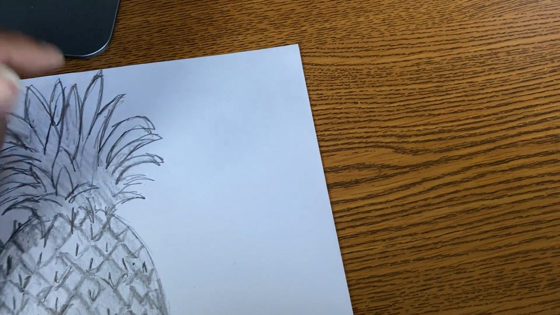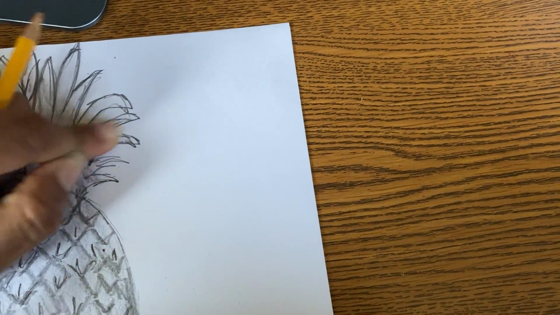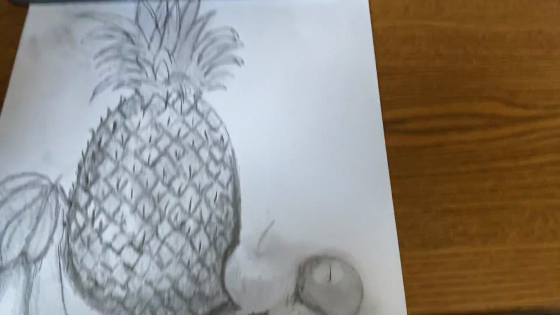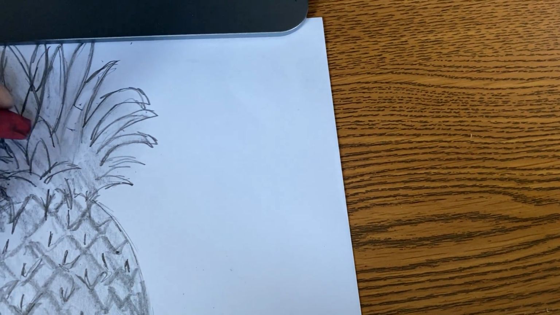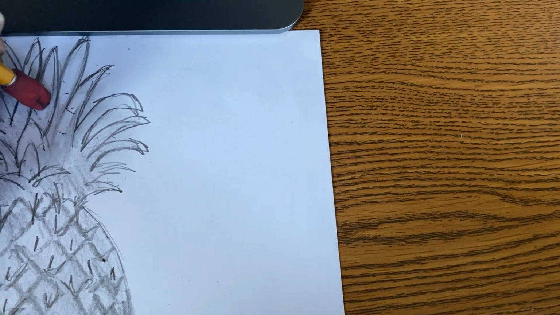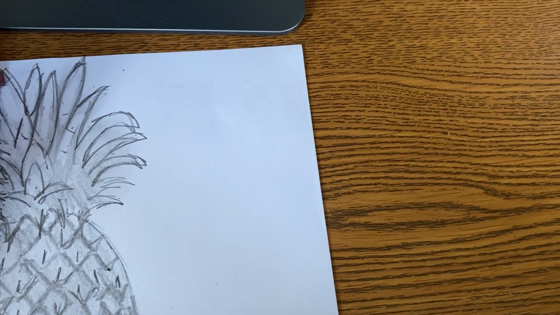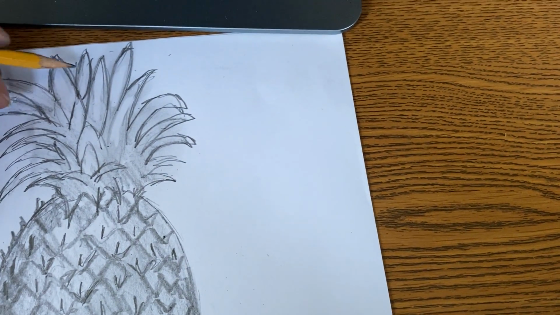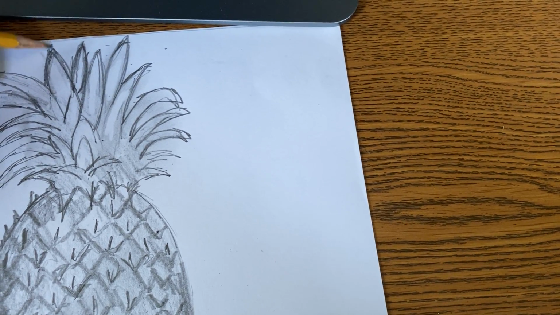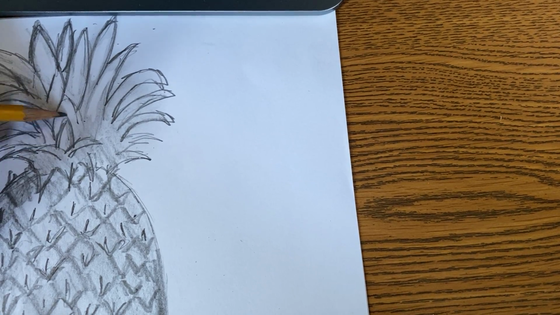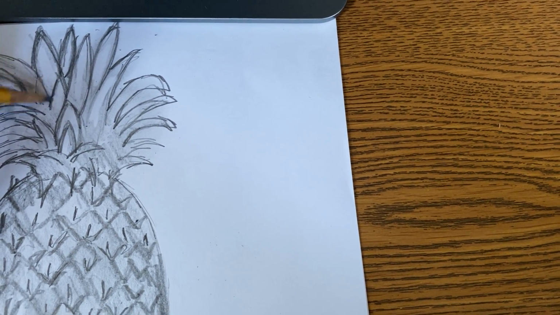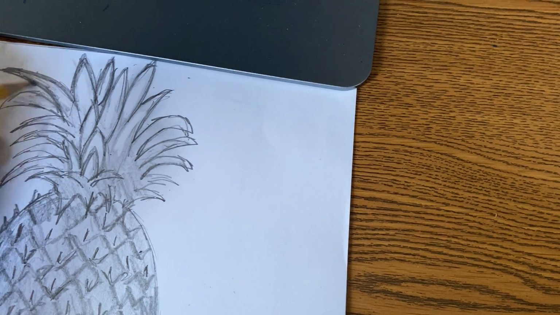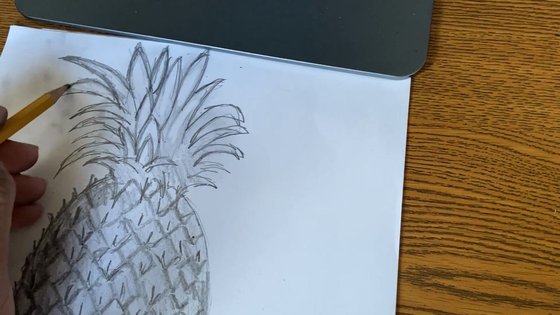And then what I want to do to really bring this whole piece home, and of course we're not completely done because we haven't done the background and these leaves are not done, I'm going to go ahead in and add in some highlights to the pineapple. Oh, excuse me, the camera was not there.